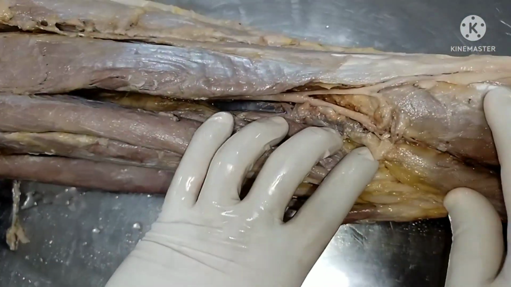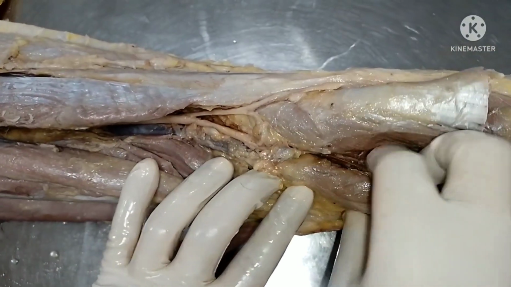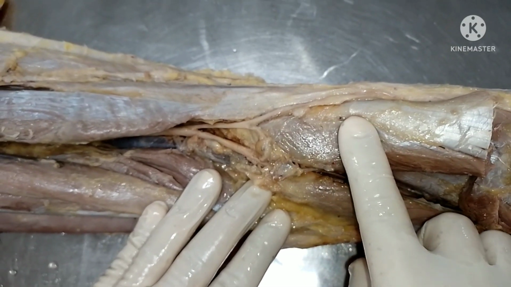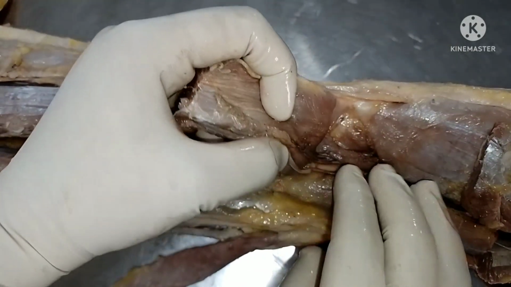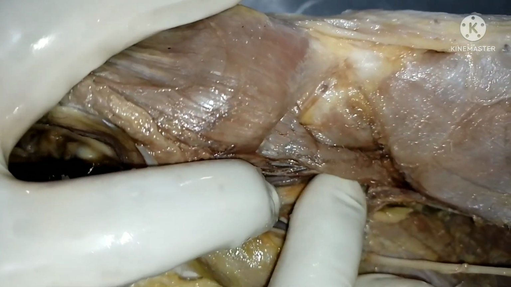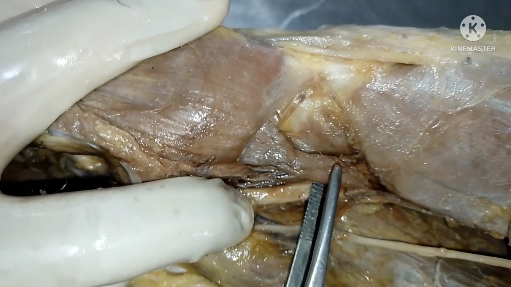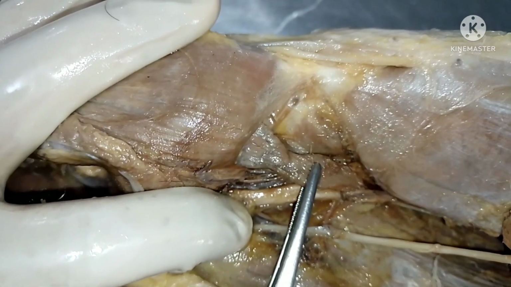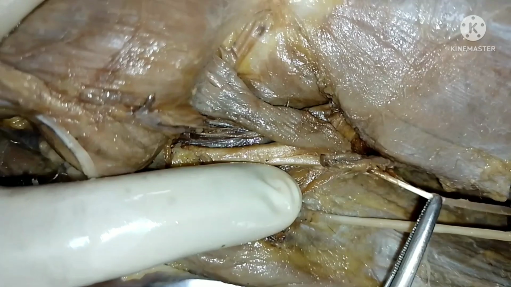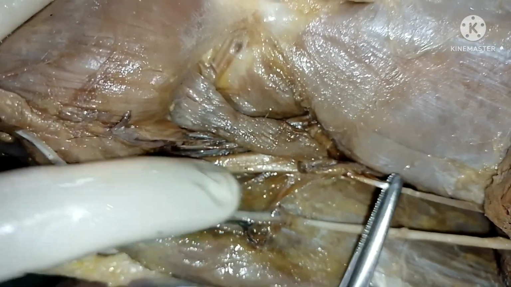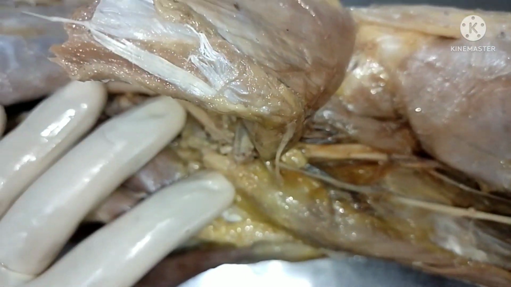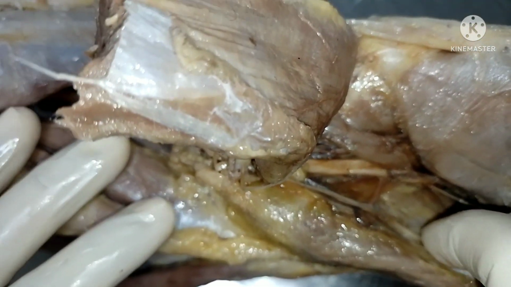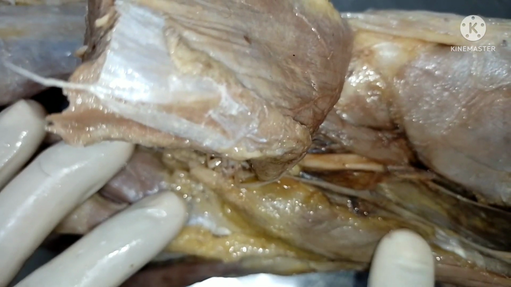Now come to the inferolateral boundary. Its inferolateral boundary is formed by the lateral head of gastrocnemius and supplemented by the plantaris muscle. Now see, this is the plantaris muscle, which has a very small belly, and this is the long tendon of the plantaris muscle. Okay, and the inferomedial boundary is formed by the medial head of gastrocnemius.